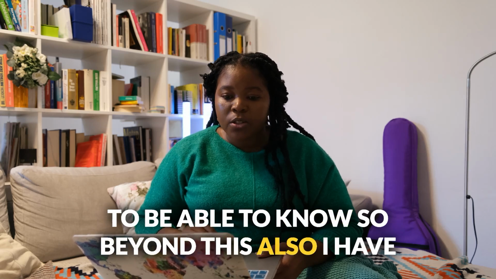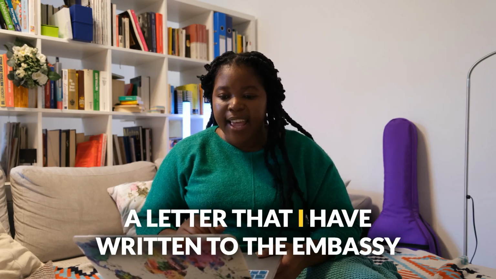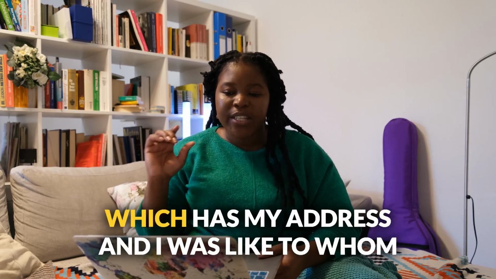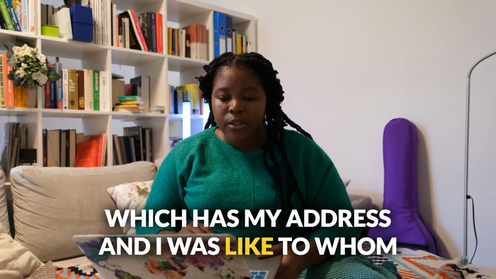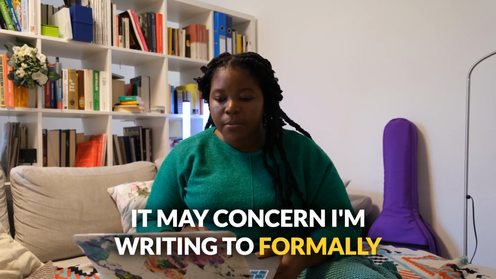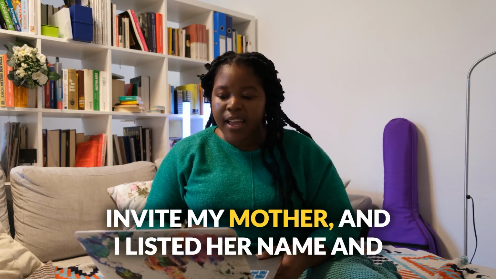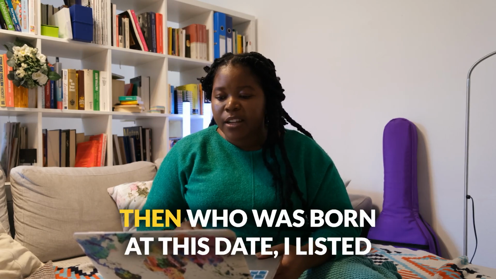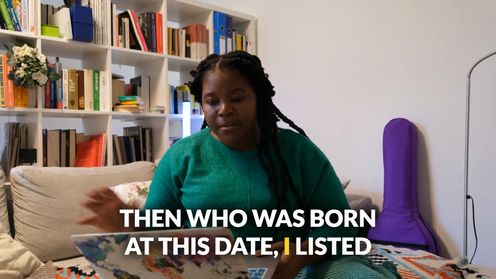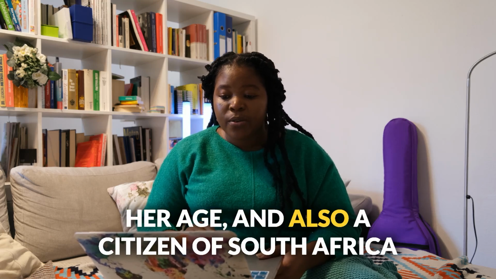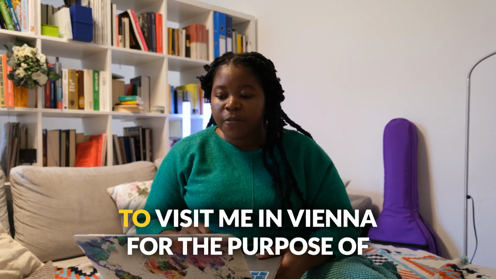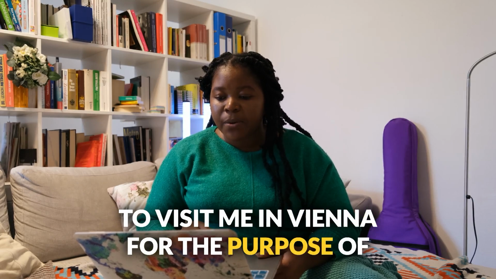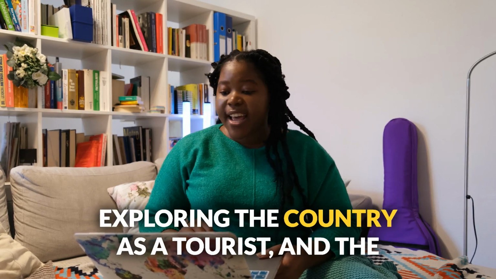Beyond this, I also have a letter that I have written to the embassy, which has my address. I wrote, to whom it may concern, I'm writing to formally invite my mother, and I listed her name, and who was born on this date. I listed her age, and also that she is a citizen of South Africa, to visit me in Vienna for the purpose of exploring the country as a tourist.